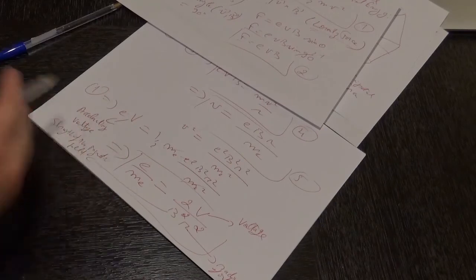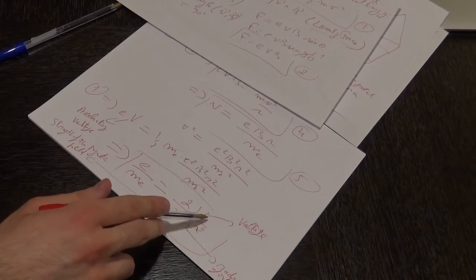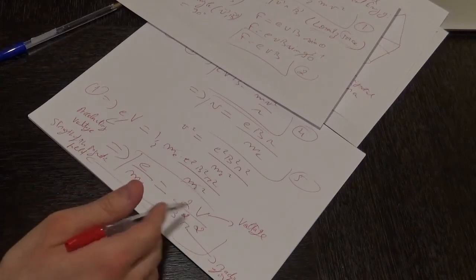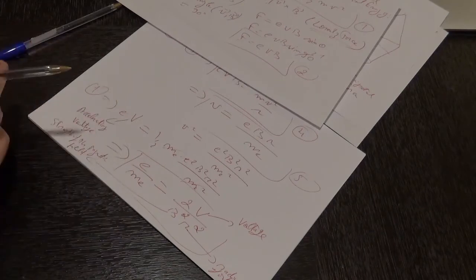Now a more detailed explanation for each term, whether for the magnetic field or for the radius of orbit or for the accelerating voltage, is going to be provided in the next video, which is going to cover the experimental parts of the charge to mass ratio of an electron.